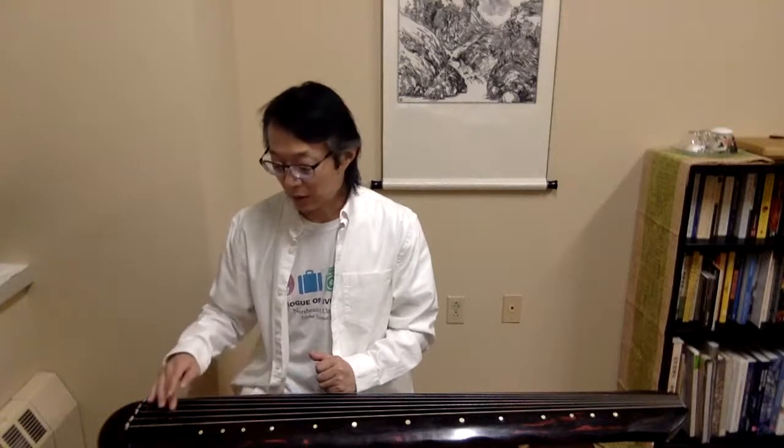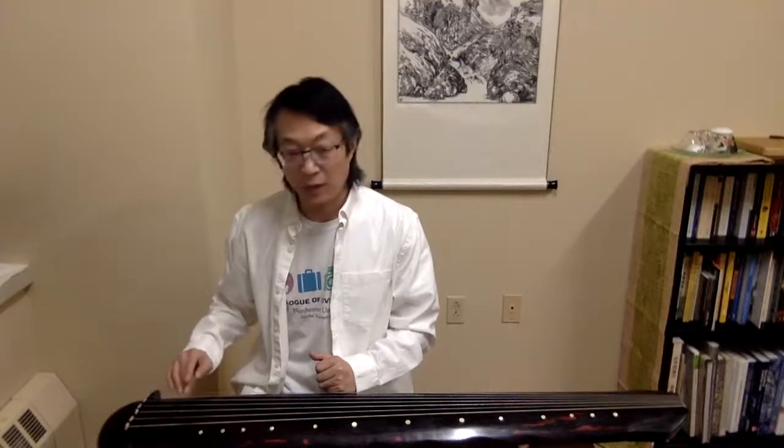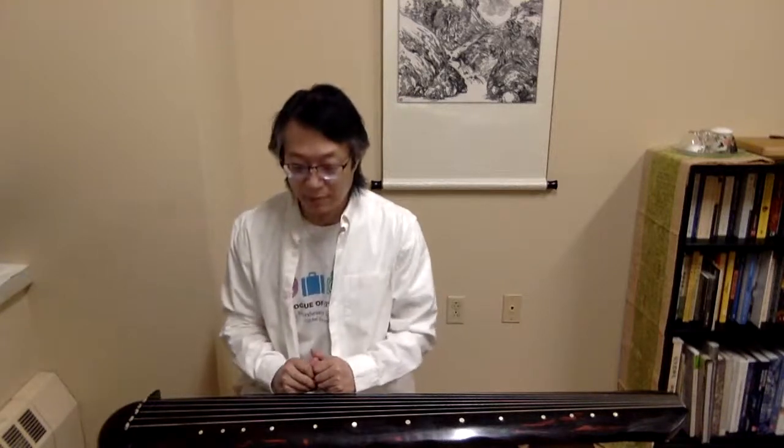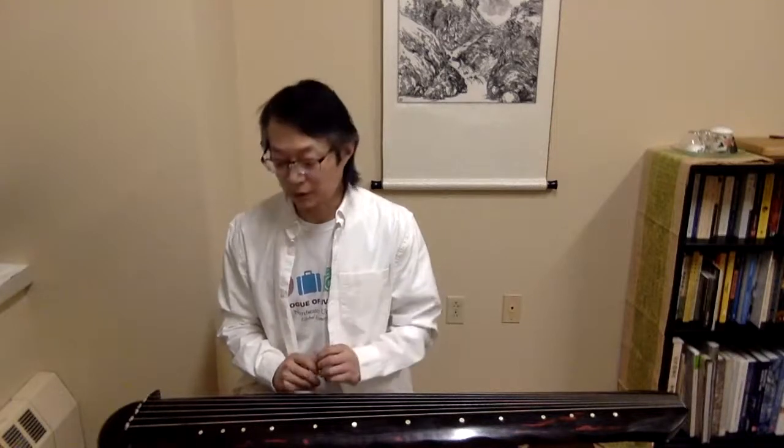Right, so these 7 relative tones correspond to the sol, la, do, re, mi, sol, la of Western music. So these are the relative tones, and of course each sound also has an absolute frequency.